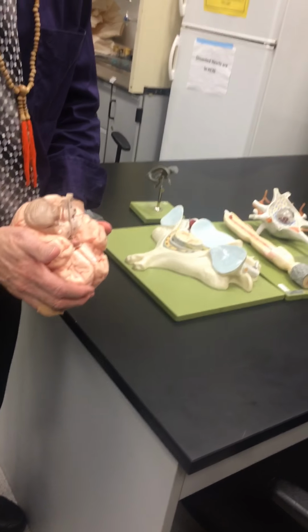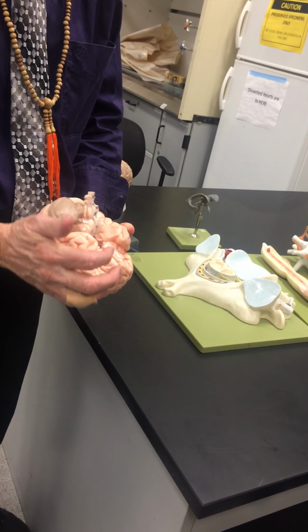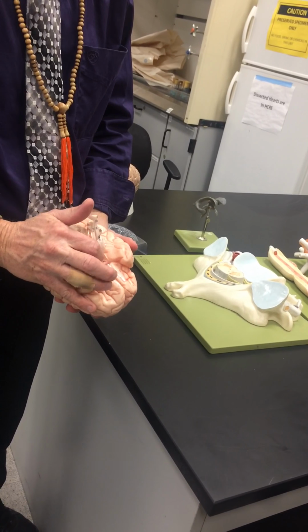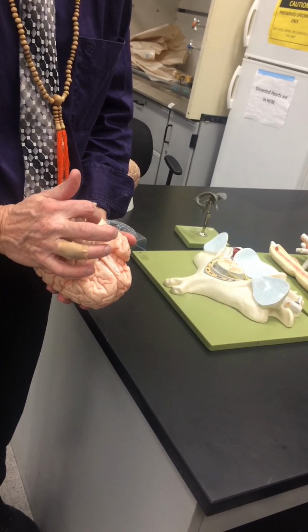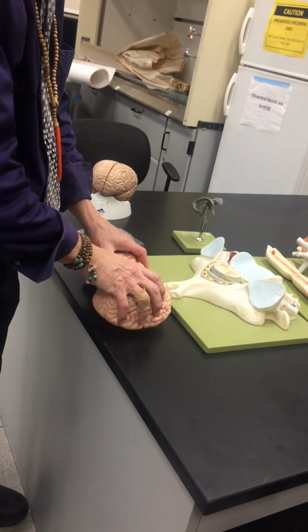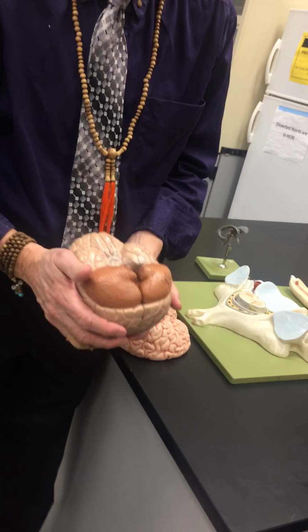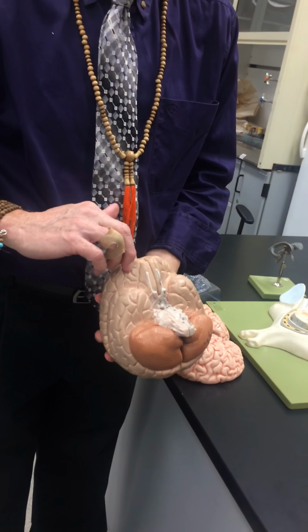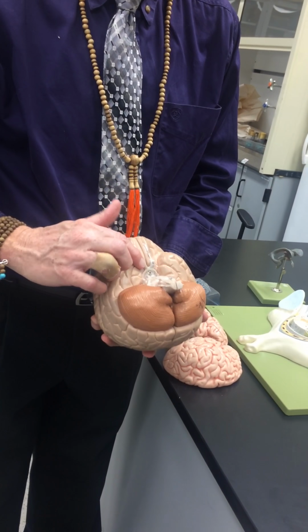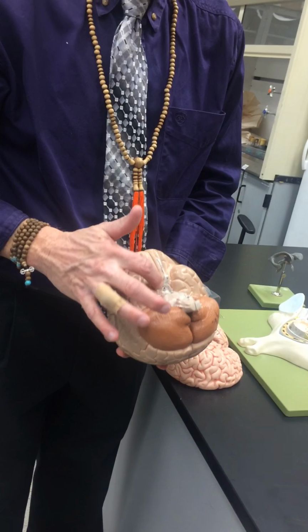From an inferior view, we would be noting olfactory bulb, olfactory tract, the midbrain, as well as the pituitary, the pons and the medulla. This brain, because it holds together, is better suited for showing the longitudinal fissure, the optic nerve, and the optic chiasma, because there's no pituitary in the way.